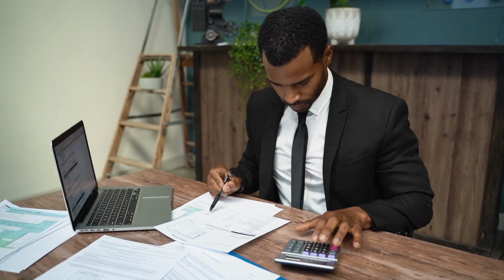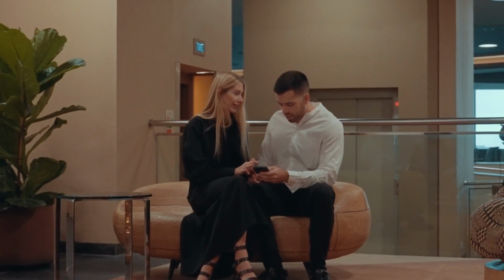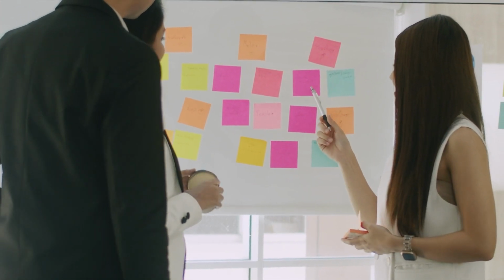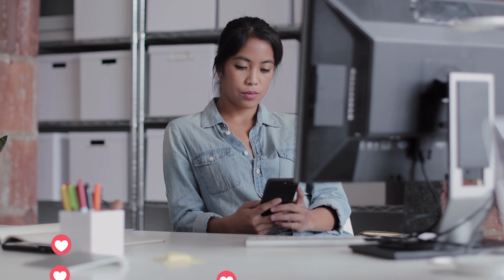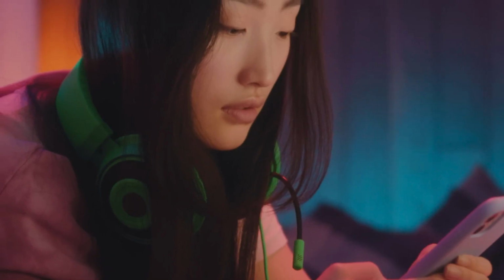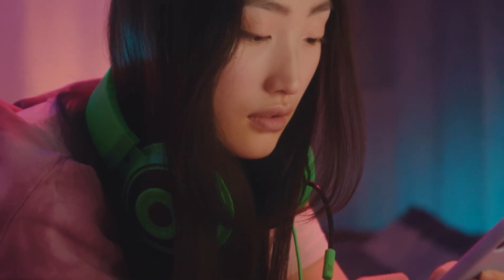Develop a marketing strategy. Marketing your hotel or guest house is essential for attracting customers and building your brand. Your marketing strategy should include a mix of online and offline marketing tactics, such as social media marketing, email marketing, and print advertising. It is important to create a clear and consistent brand message that resonates with your target market.